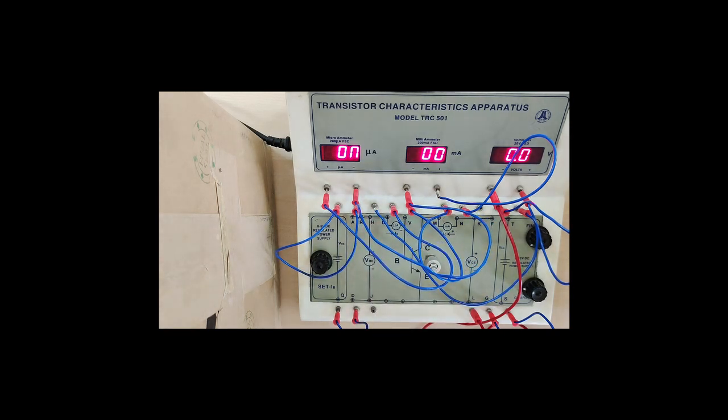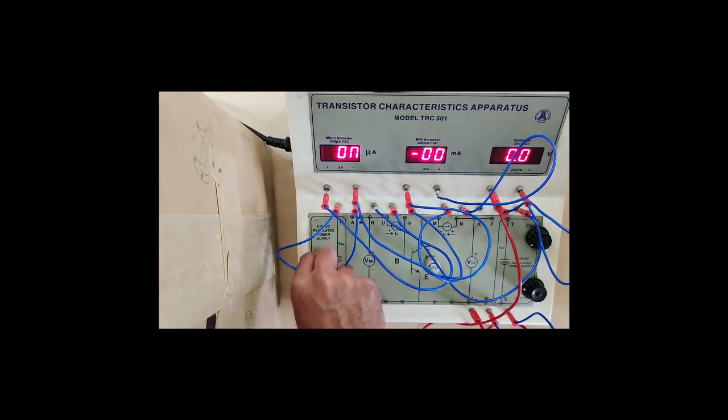Now we will gradually increase the input voltage VBE in steps and note down the input current IB. You can see this is your input current and this is your input voltage. The input characteristics is a curve plotted as VBE versus IB. For the variation in base to emitter voltage, what are the variations in base current? That gives the input characteristics. Let's do that. Let us start increasing the voltage.